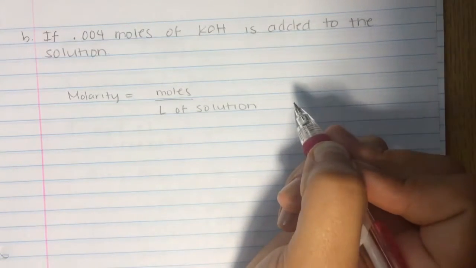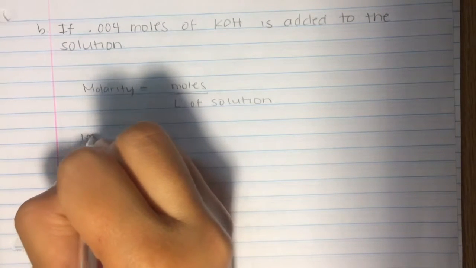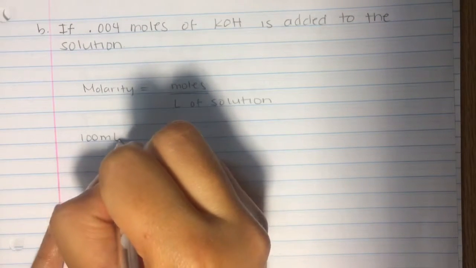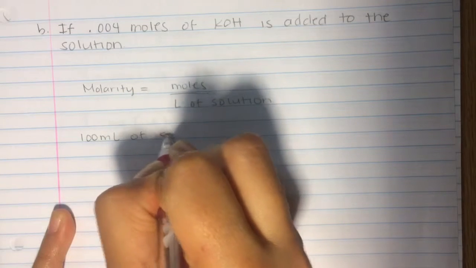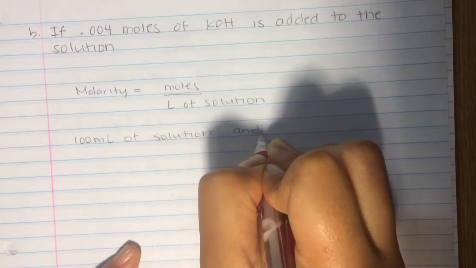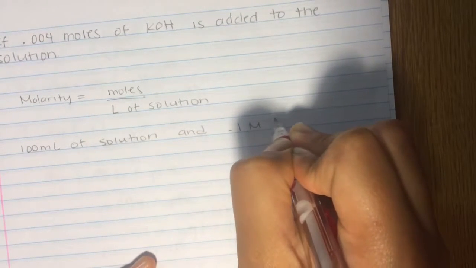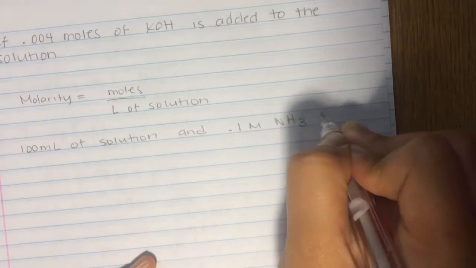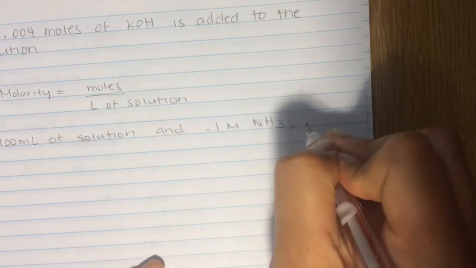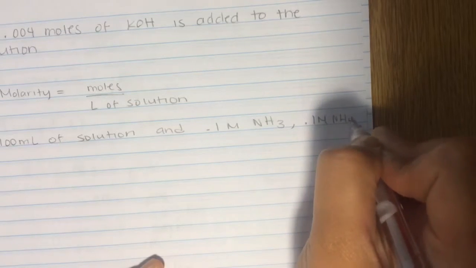And from the problem, you know that there are 100 milliliters of solution and 0.1 molar NH3 and 0.1 molar NH4 plus.